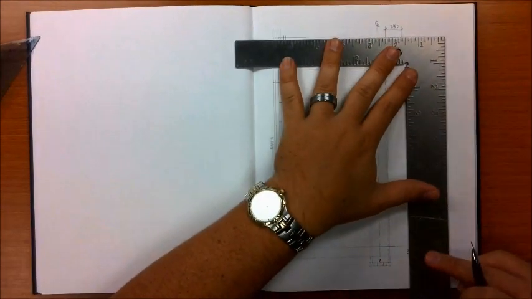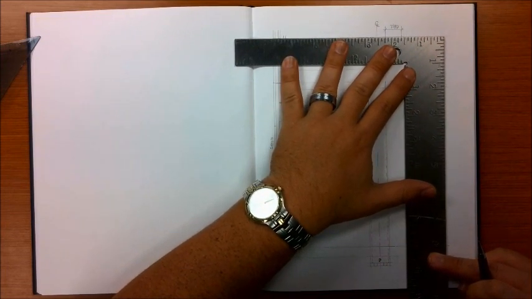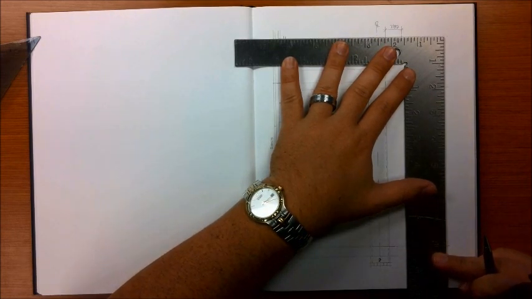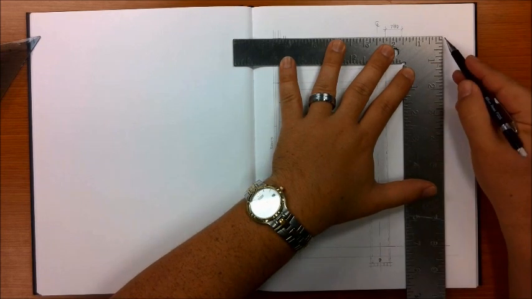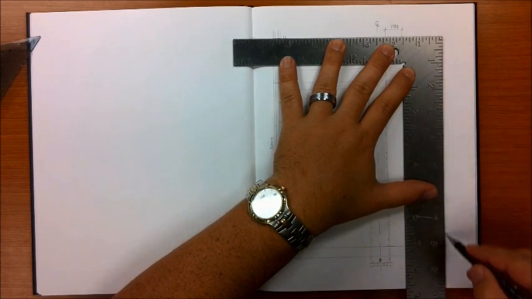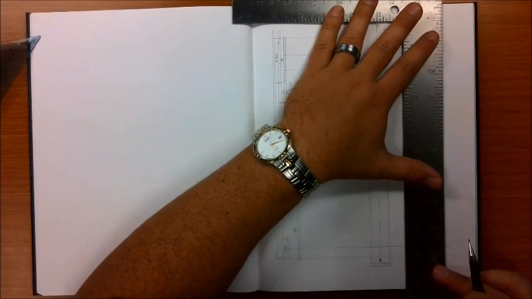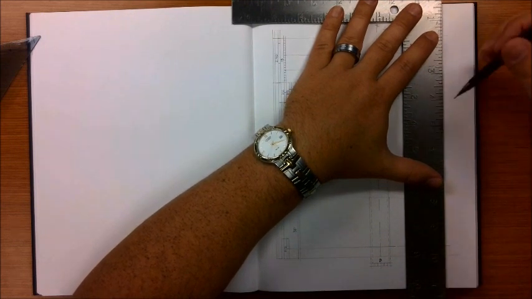One last thing that we're going to go ahead and put on here before we quit. We're going to put a dimension stringer, going from top to bottom. Make sure I'm straight there. The top part did not come out.